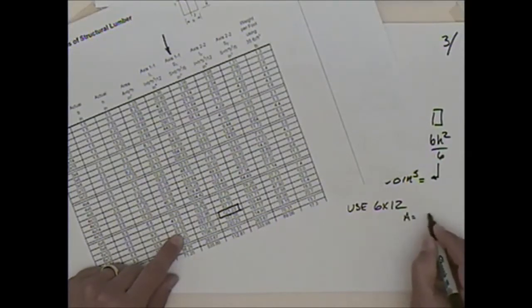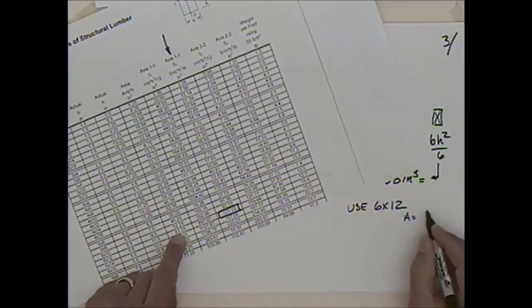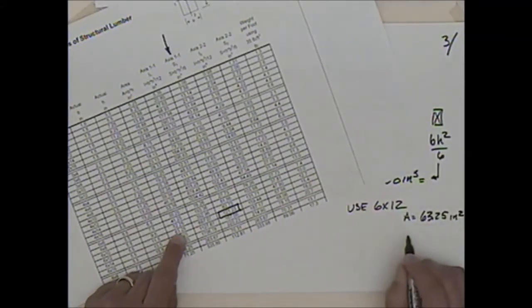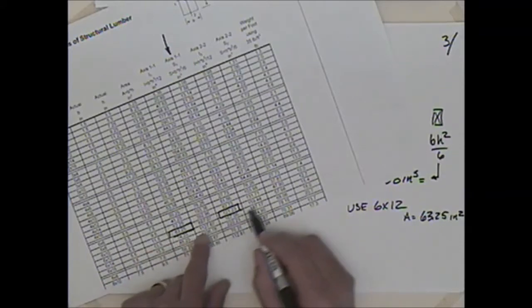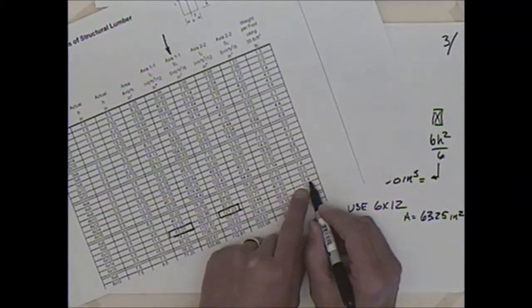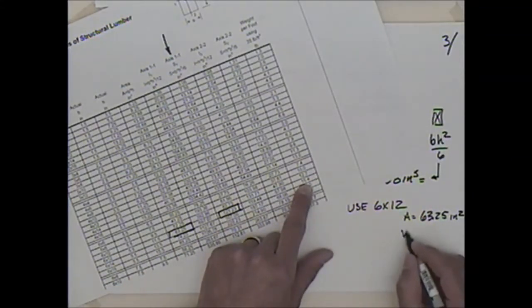So that's the cross-sectional area of that thing, 63.25 inches squared. And another number that I'm going to want is the weight per foot. So the weight would be 15.4 pounds per foot.